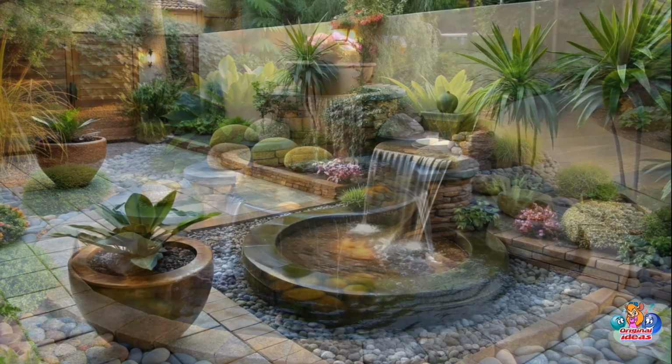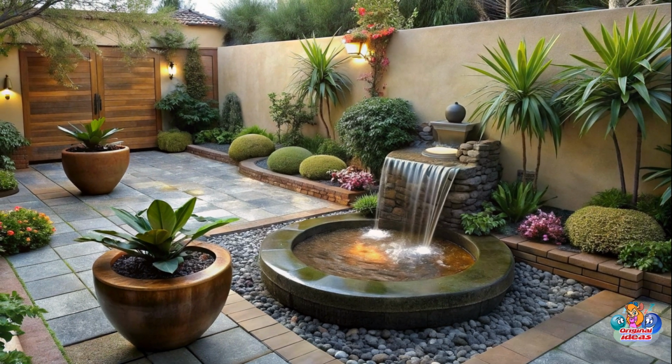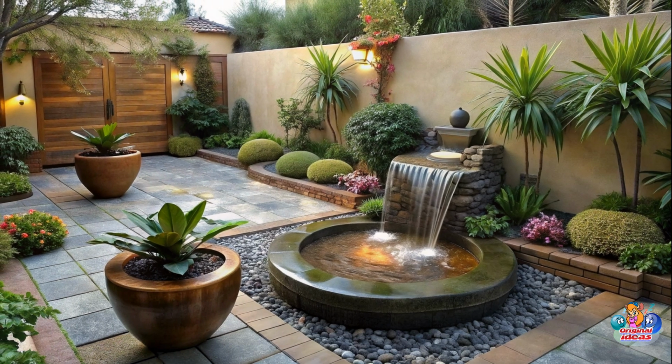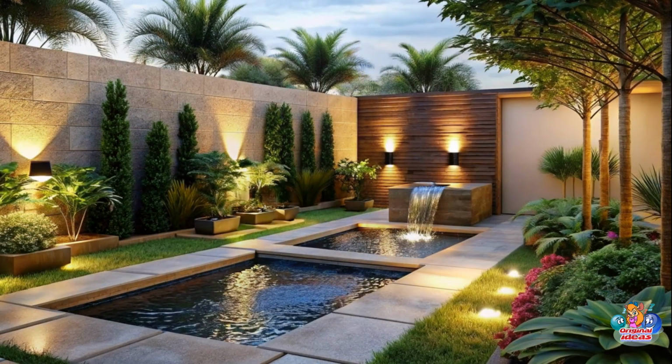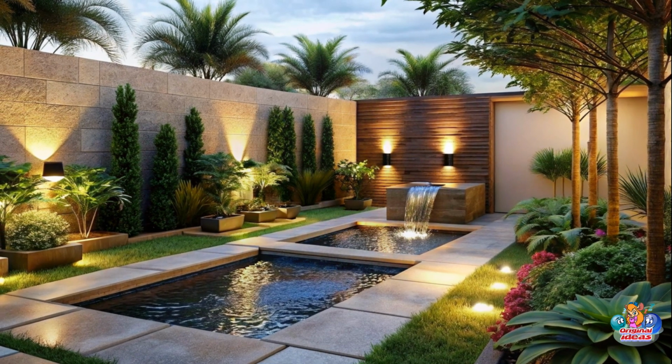The power of water features. Integrating a small fountain or waterfall as a central element in your backyard design can instantly elevate its ambience and create a soothing environment.